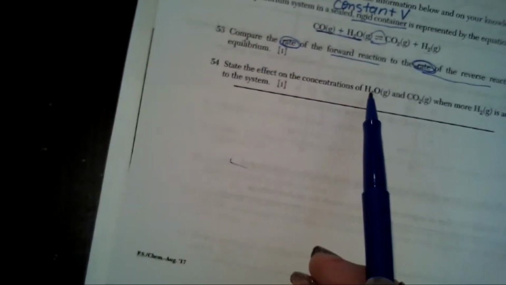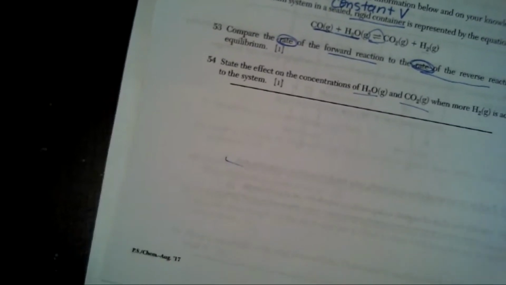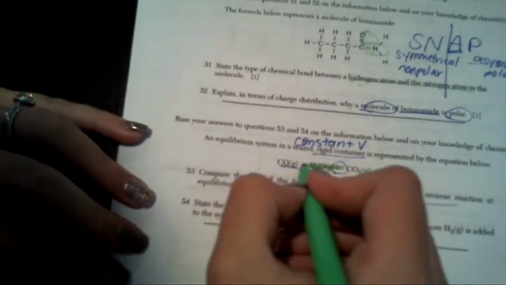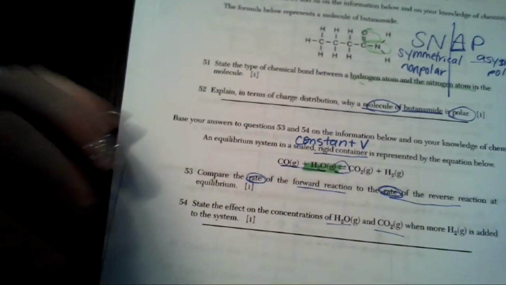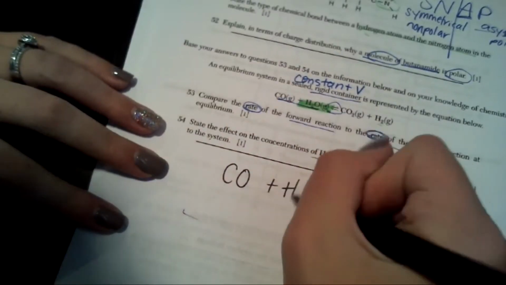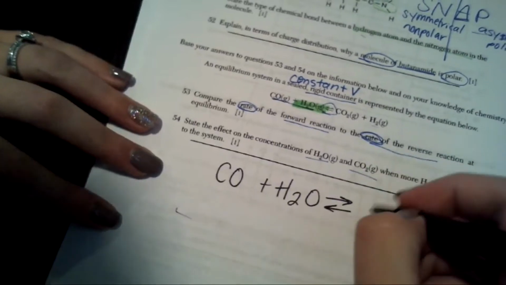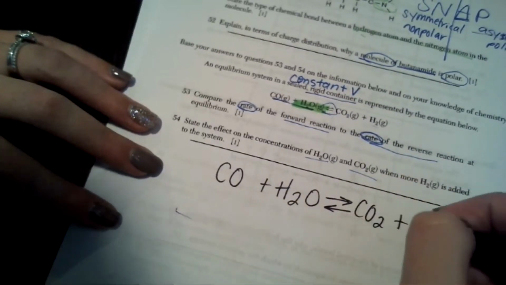Question 54, state the effect on the concentration of H2O and CO2 when more H2 is added to the system. So if I am adding more H2O, oh, I did that backwards. I'm sorry. Let me redo this. We have carbon monoxide and H2O, CO2, and H2.